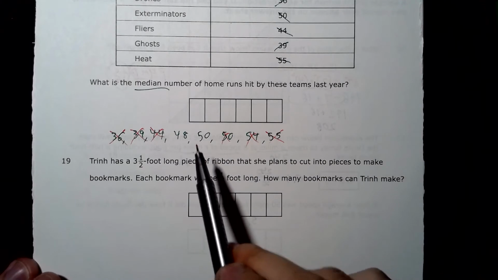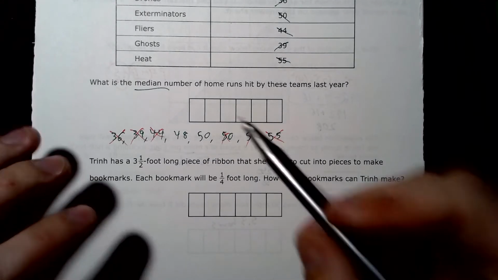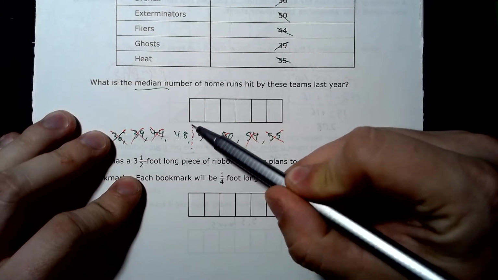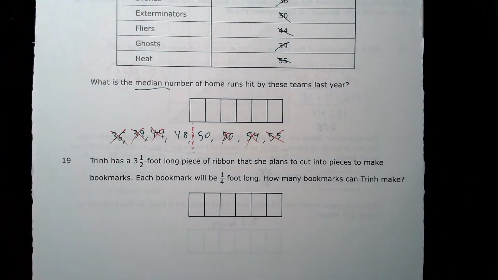But if you have two numbers in the middle, you have to figure out what would be right smack dab in the middle of there. Now, if we had only one number in the middle, that'd be easy. We would just pick it. For this, we have to pick a number that is between 48 and 50. Lucky for us, 48 and 50, it's pretty easy to figure out what number is between there.